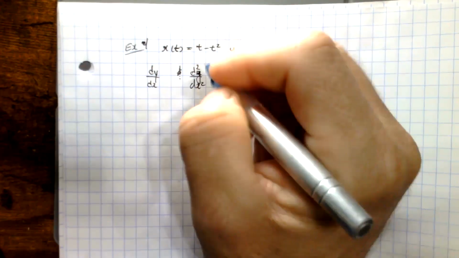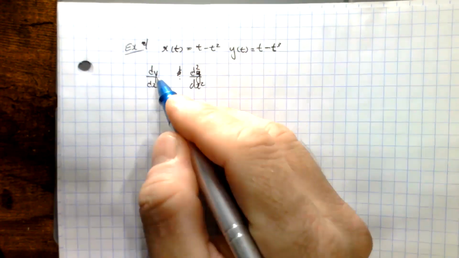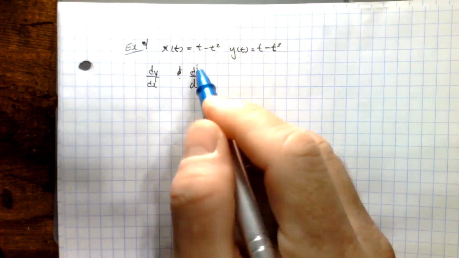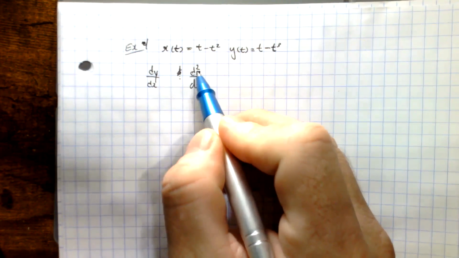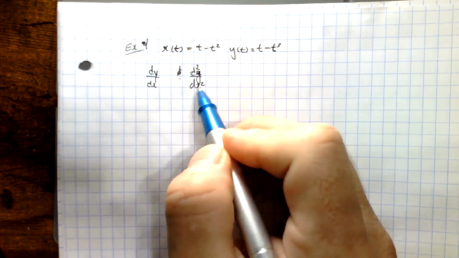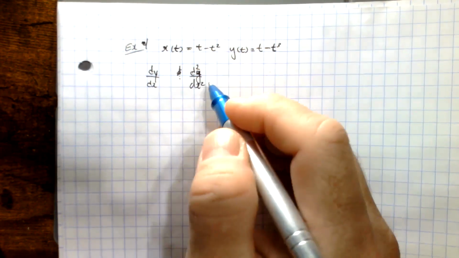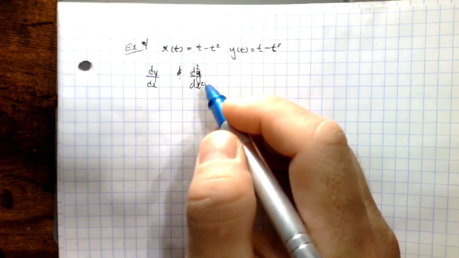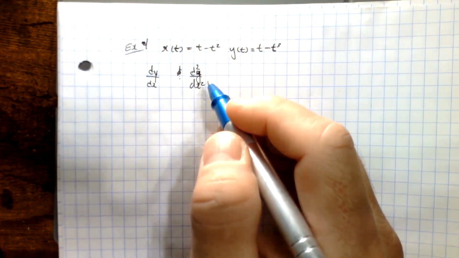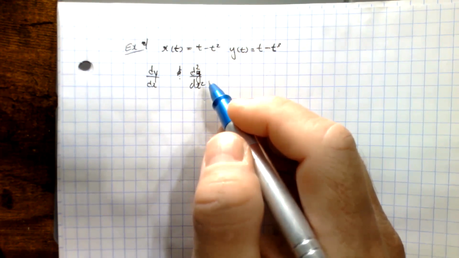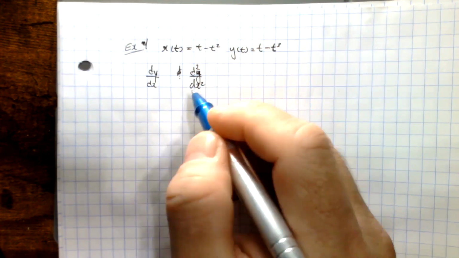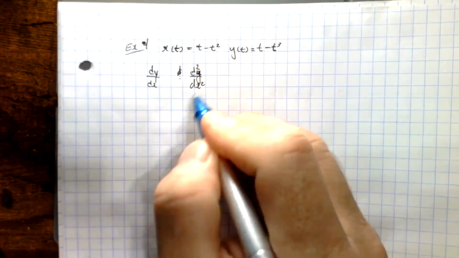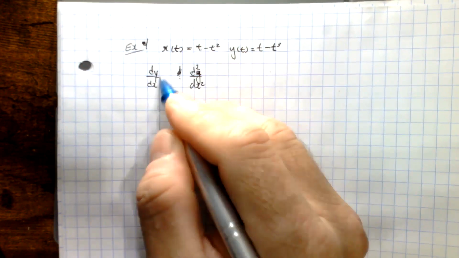All right, in this example, we're going to compute the derivative dy/dx and then take the second derivative, d squared y over dx squared. To do so, in calculating the derivative, we're going to compute dy/dt, and then we'll compute dx/dt, and after that, we will take the ratio.